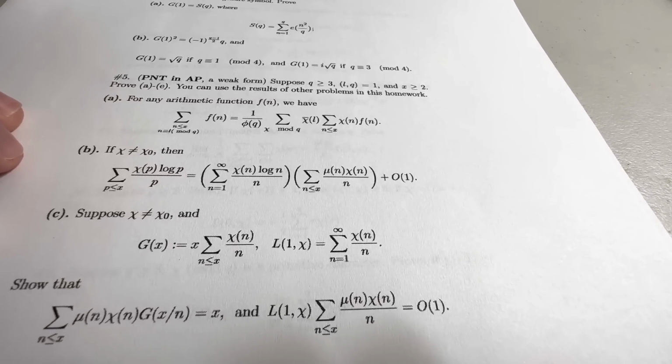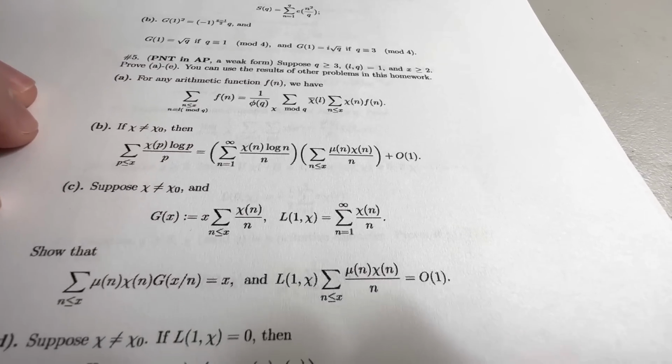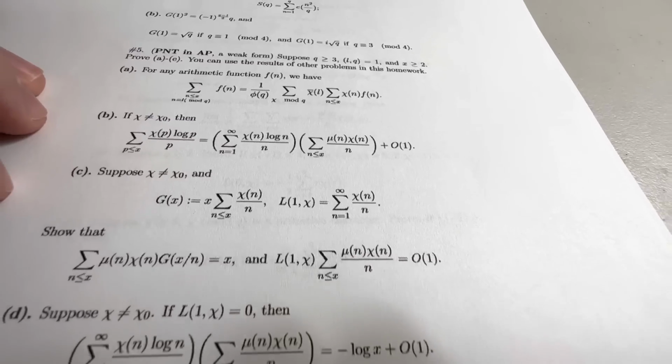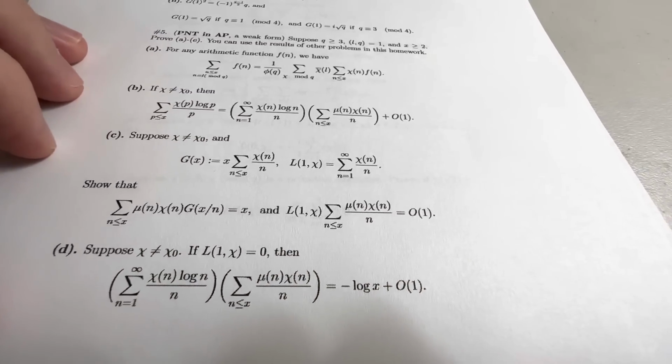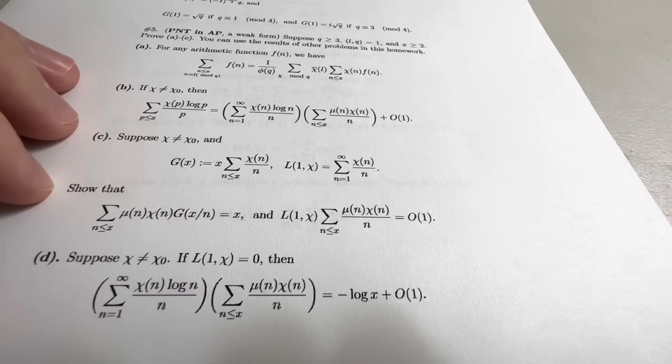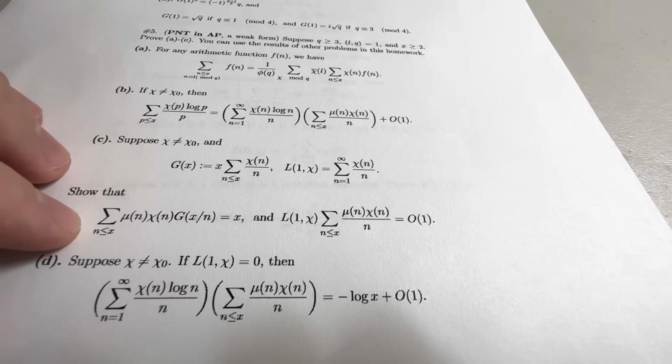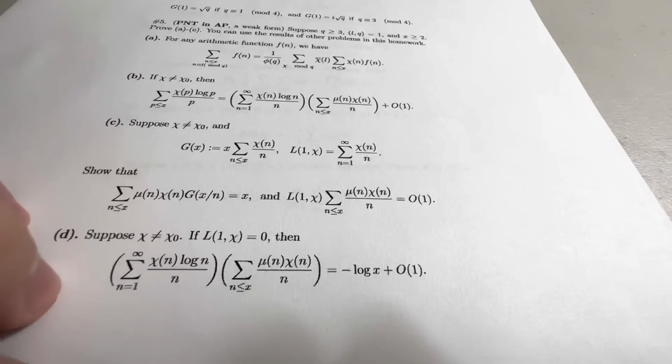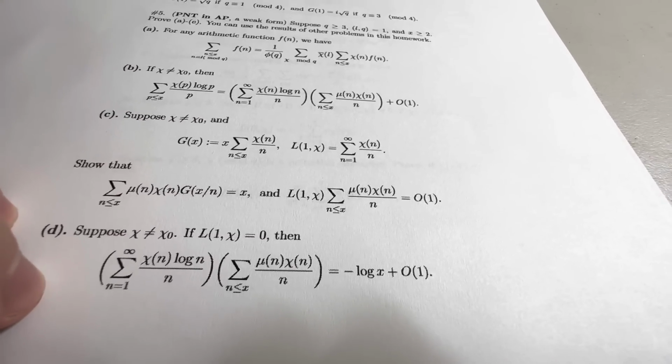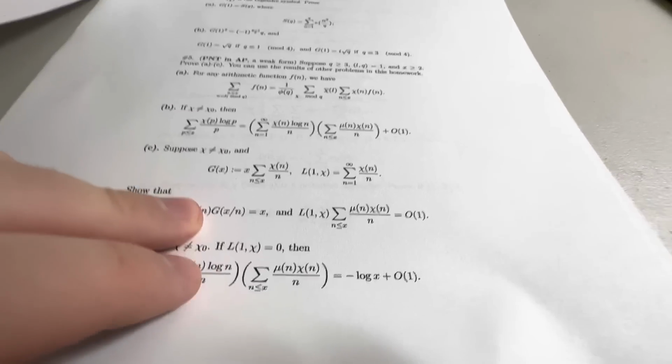Suppose chi is not equal to chi 0, and gx is this, and L1 chi is that. Show that we have this relation, or two relations that is. Man, this doesn't look easy, does it? There's a lot of symbols here. If you don't know what the symbols mean, you're kind of stuck.